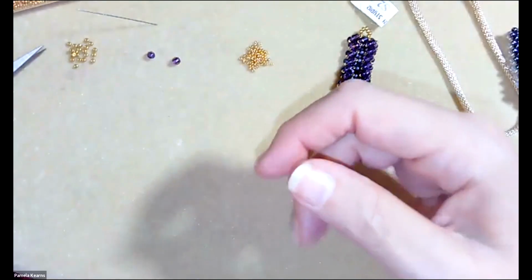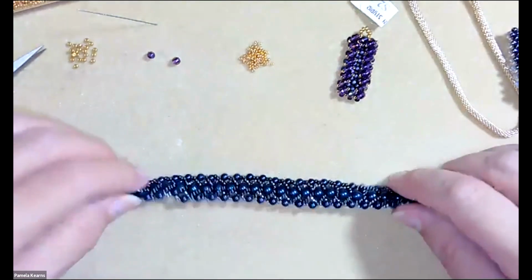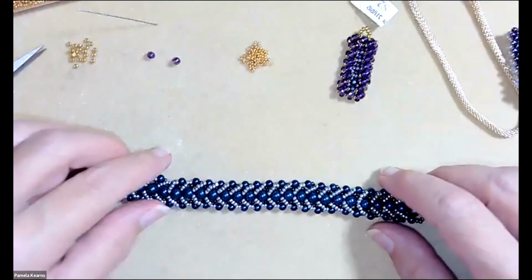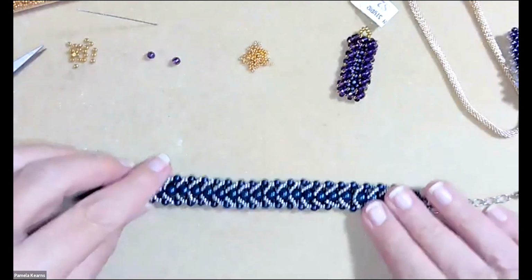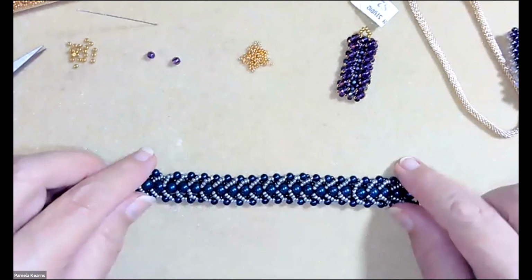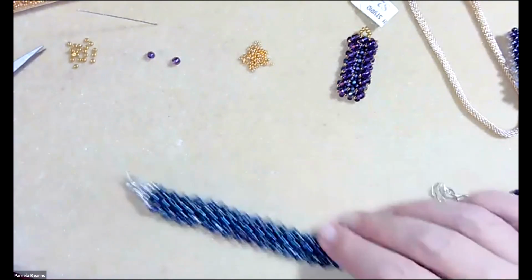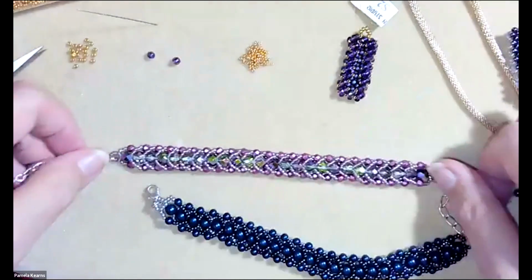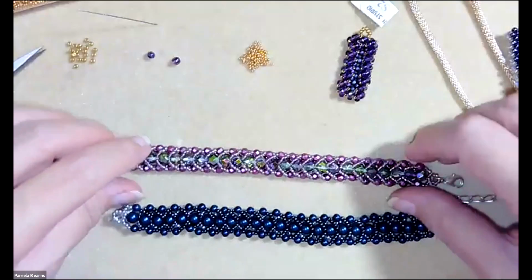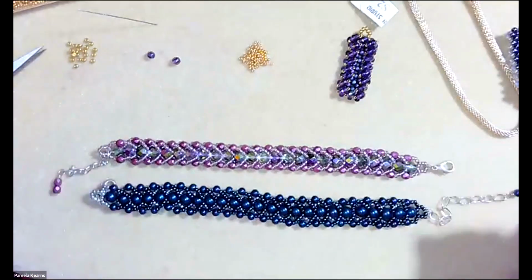Then we're going to learn another one, and this is easier than it looks. Again, it can be reversible. This is called Flat Spiral, and there's a lot you can do with it. It is using the center are size 6 beads. The outside are 4mm beads with seed beads. And again, you can make it reversible or not, depending on what you're using. This is fire polish. This is Swarovski pearls. You've got same stitch, different materials, 2 very different looks.